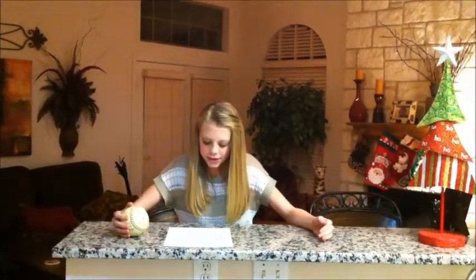Now I have a softball, and I am going to put it in motion by rolling it. My hand, which represents an unbalanced force, is going to stop the softball from rolling. Another factor that might slow the softball down is the surface it is rolling on. This creates friction and can stop the motion of the ball. And that's the law of inertia.